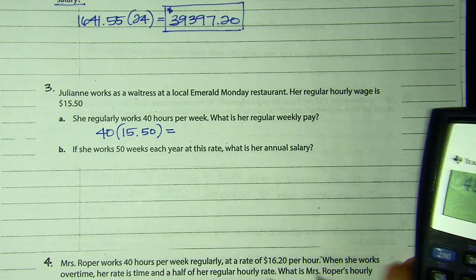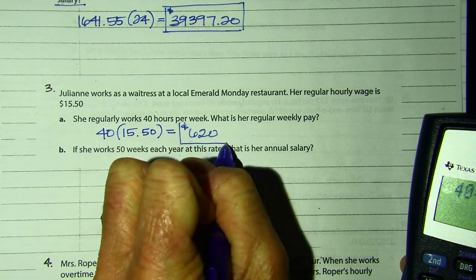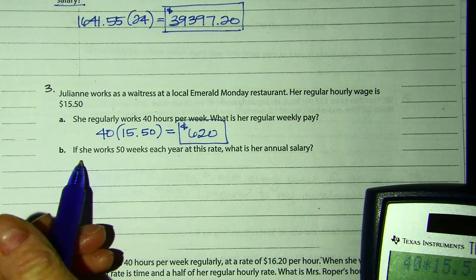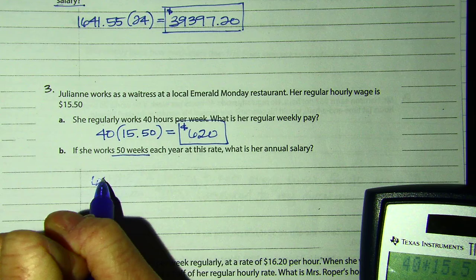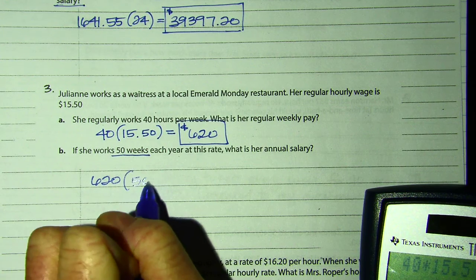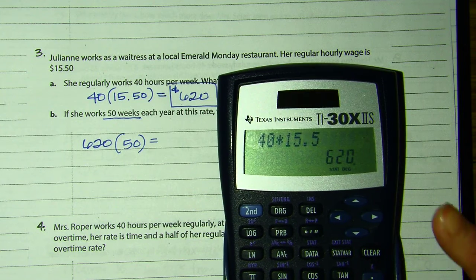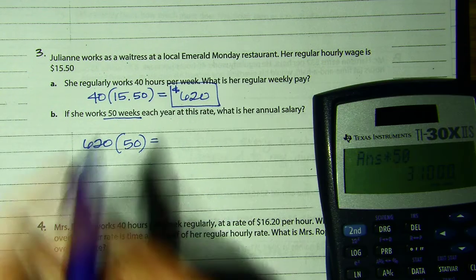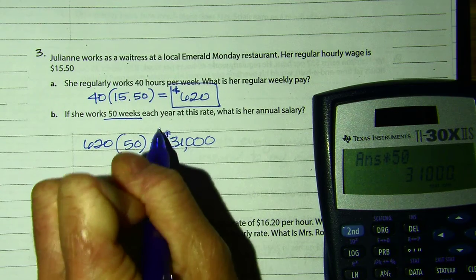So she makes $620 per week. If she works 50 weeks each year at this rate, what's her annual salary? So 620 times 50. Now remember, this is without tips, so this would be like her base salary. That is $31,000.